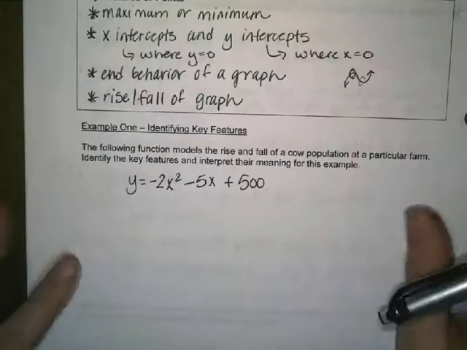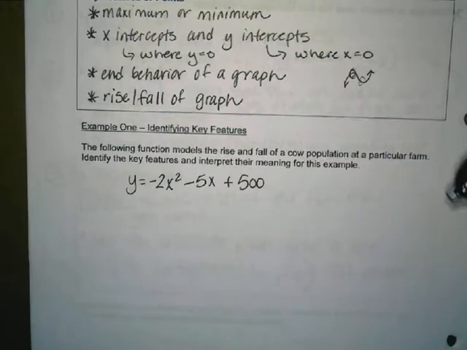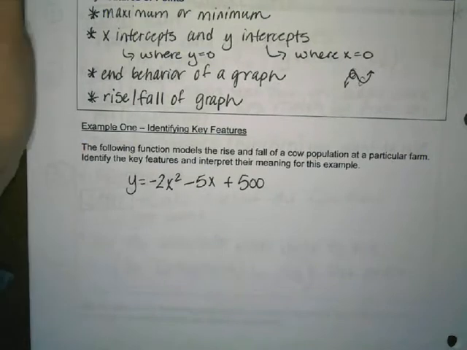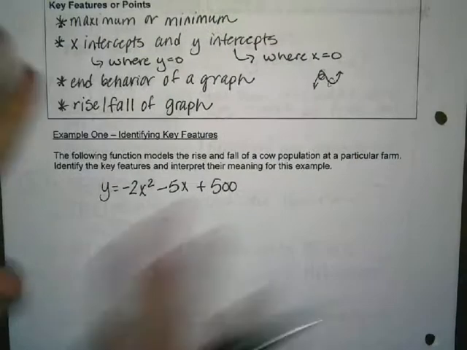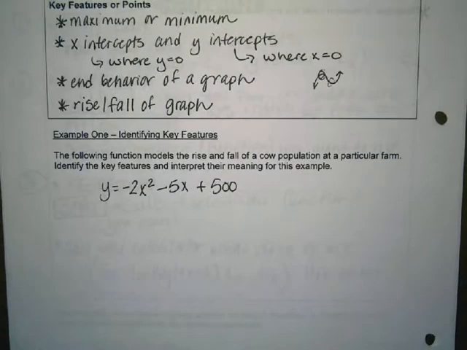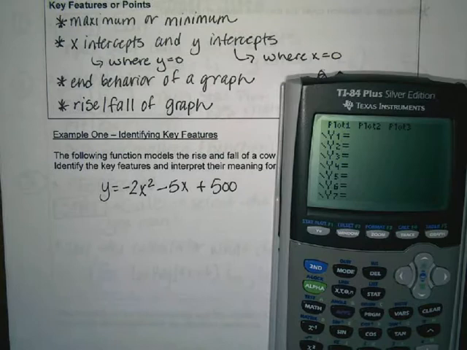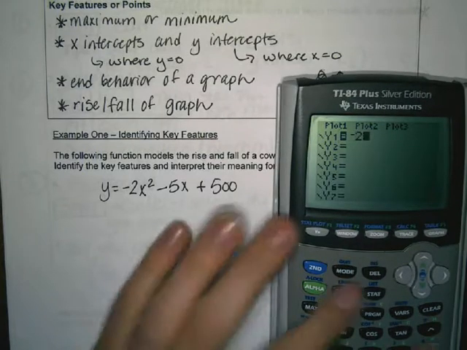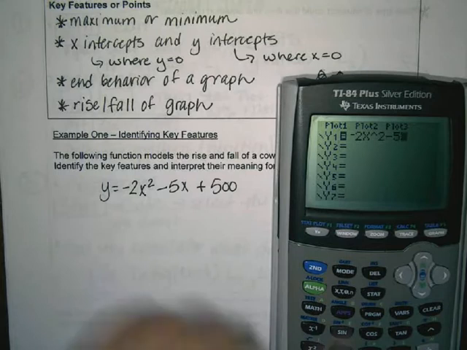All right. So I kind of made up these functions just to have something to talk through. For example 1, identifying key features. The following function models the rise and fall of a cow population at a particular farm. Identify the key features and interpret their meaning for this example. Okay, so we're going to use the tool at our disposal, which is our graphing calculator. I want you to go ahead and input, or if you don't have your own graphing calculator, just watch. I'm going to go ahead and graph this function.